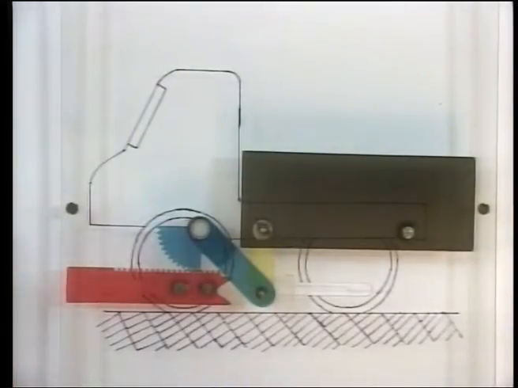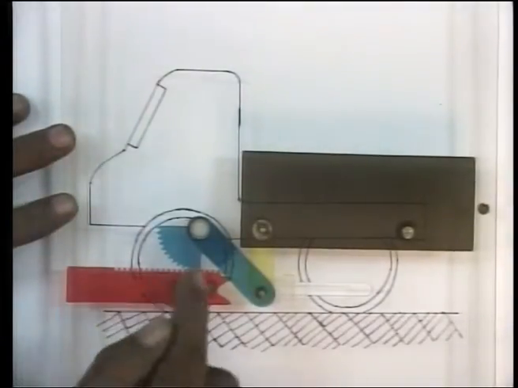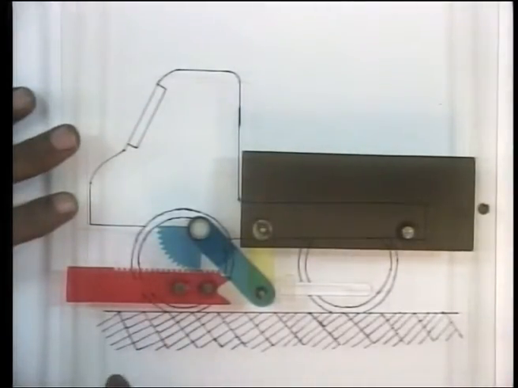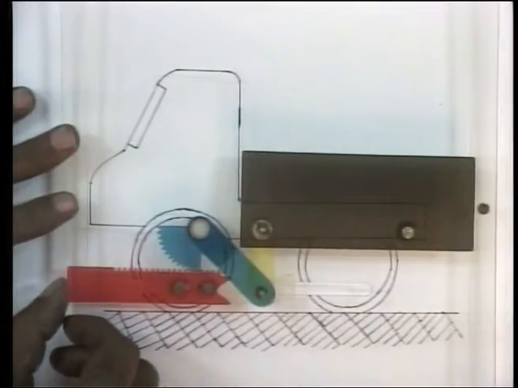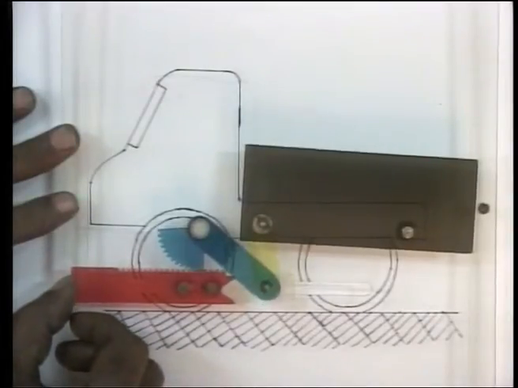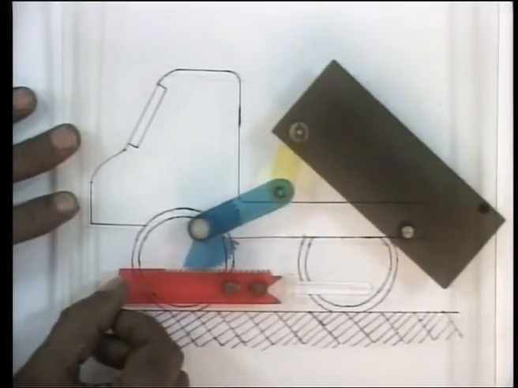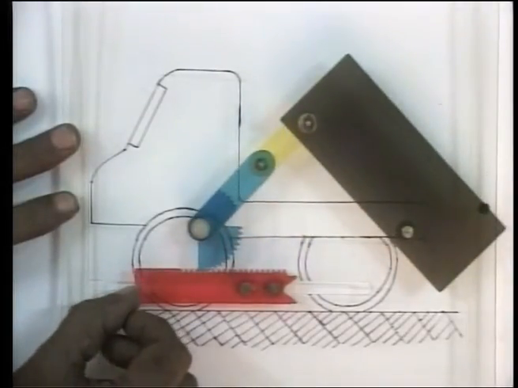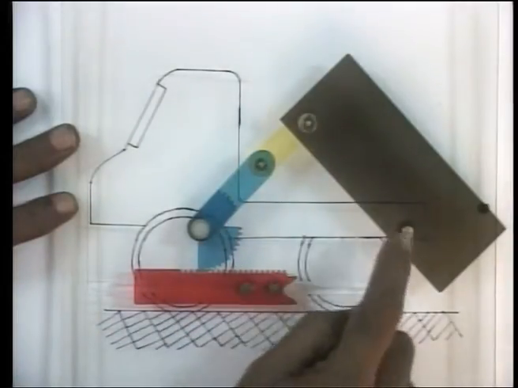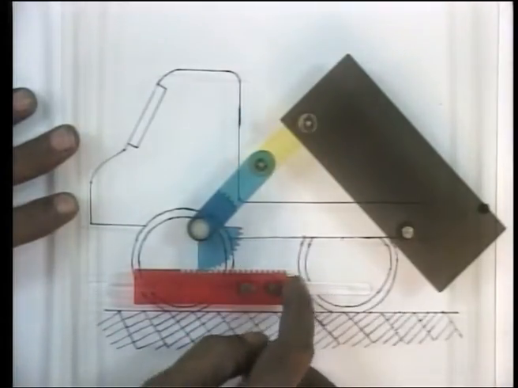As a second example, let us look at the model of this tipper damper. Here, the input motion is linear provided by a hydraulic actuator, and this linear motion has to be transformed into a rotary motion of this dumping bin.